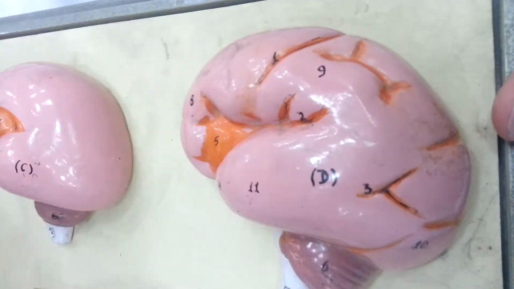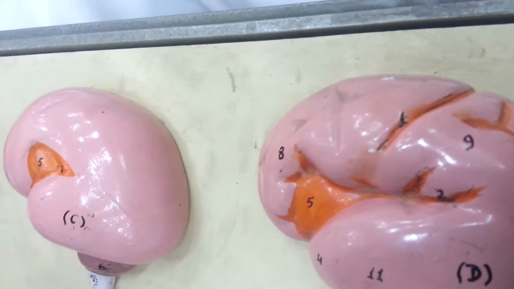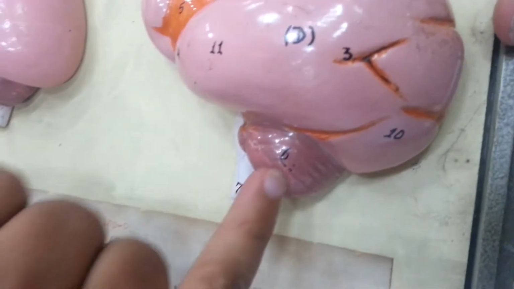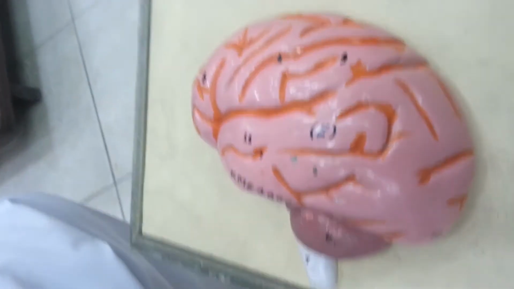Number 1 is the central sulcus. Number 9 is the parietal lobe. Number 8 is the frontal lobe. Number 10 is the occipital lobe. Number 6 is the cerebellum. And number 7 is the brainstem, medulla oblongata.